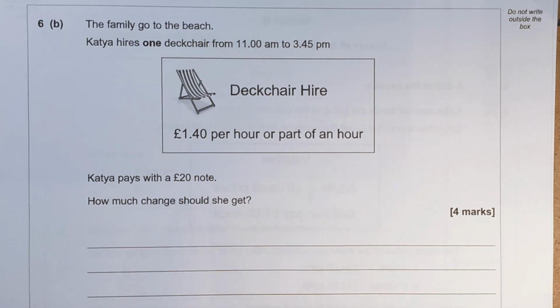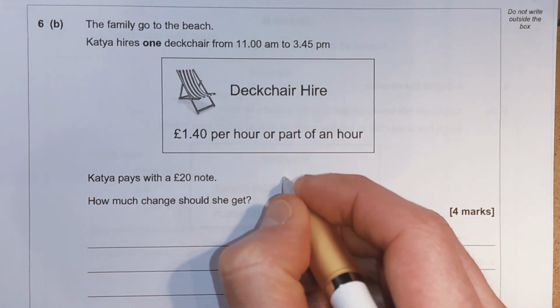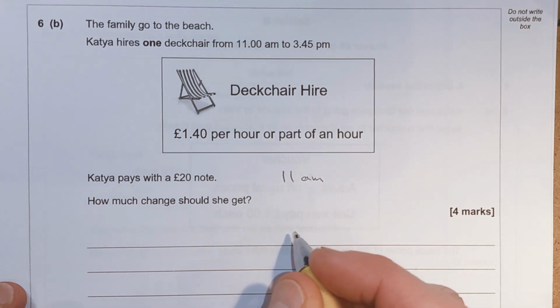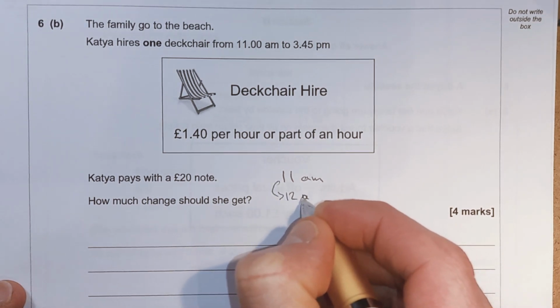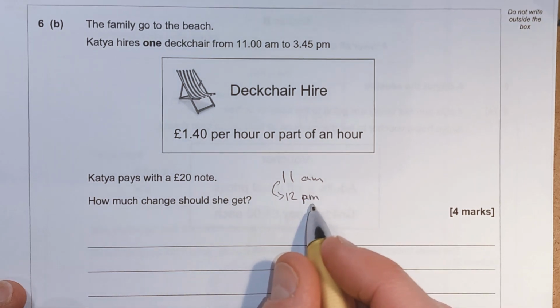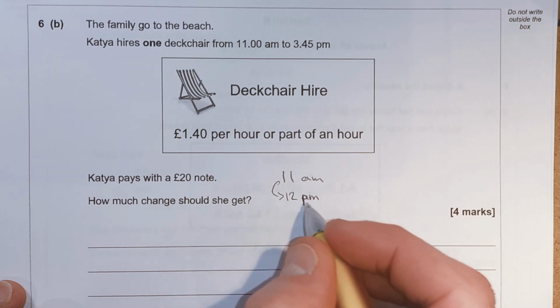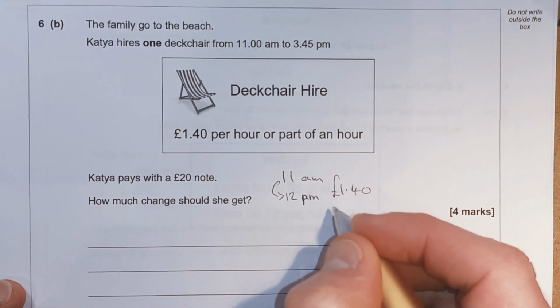Katja pays with a £20 note. How much change should she get? All right, well, let's think. We're starting at 11 a.m. Let's just go up one at a time. If we go to 12, well, from 11 a.m., it's going to become 12 p.m. because the a.m. to p.m. changes at midday. So that's 1 hour. That's going to cost us £1.40.